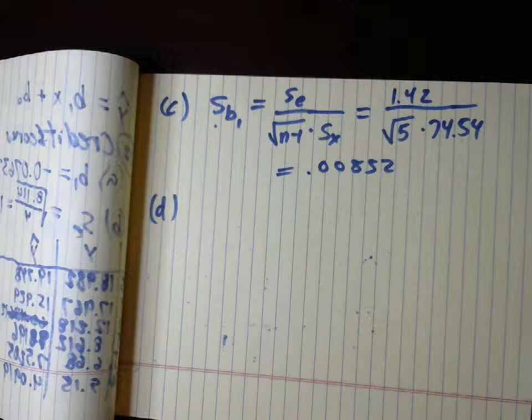I haven't really explained that requirement for this section, but they talk about it in the book: the residuals are normally distributed with constant error variance. And the constant error variance is actually sigma squared.